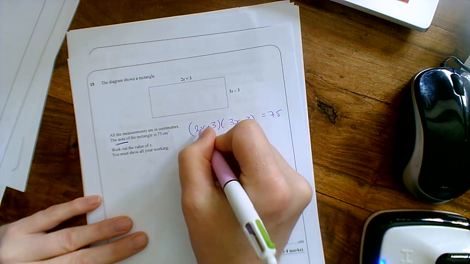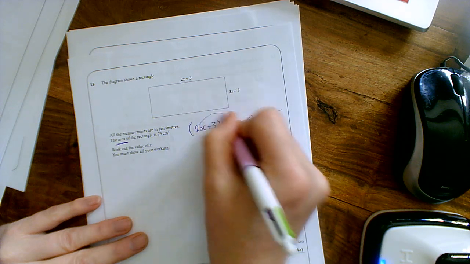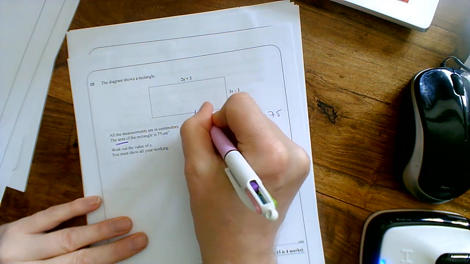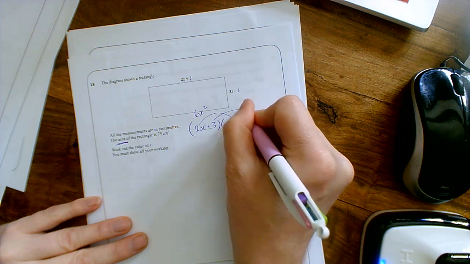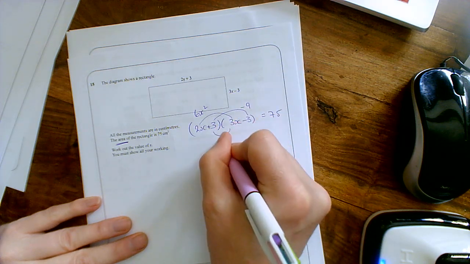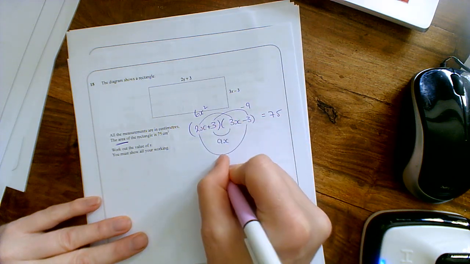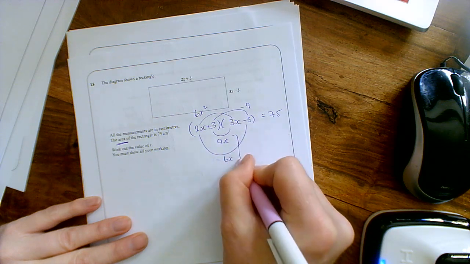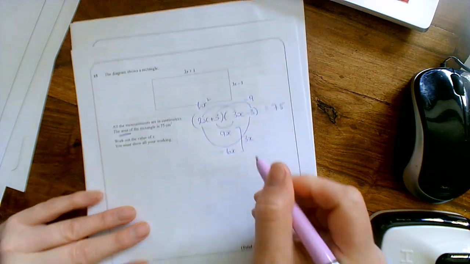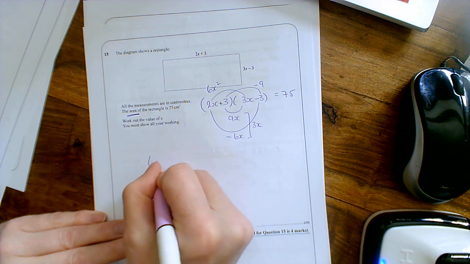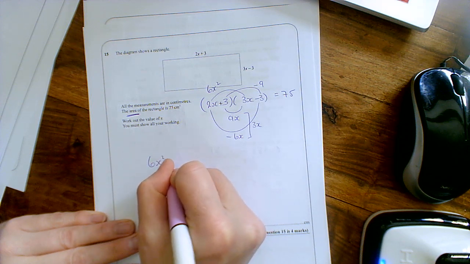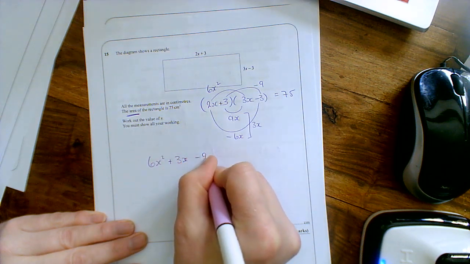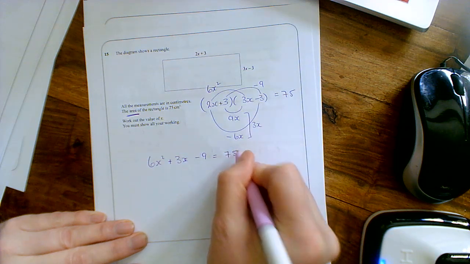Multiplying this out, whichever method you're going to use, I use a smiley face. So I've got 6x squared there. I've got minus 9 there. I've got 9x here, and I've got minus 6x there. And these two give me 3x. So if I look at that, I've got 6x squared plus 3x minus 9 equals 75.